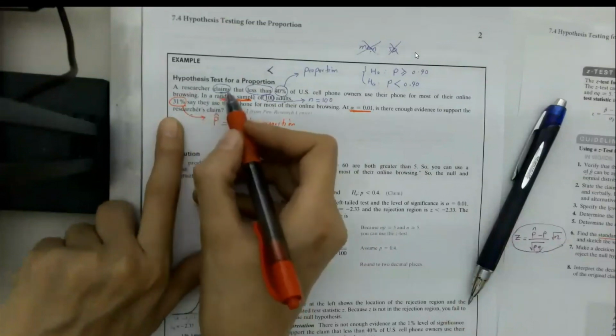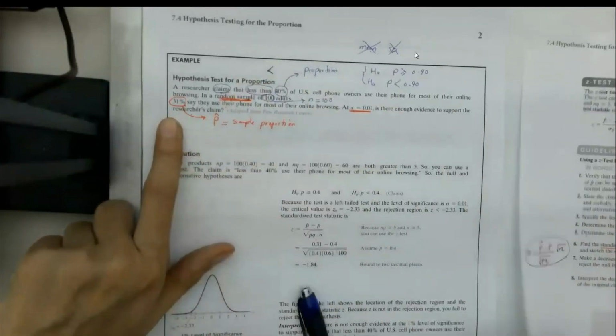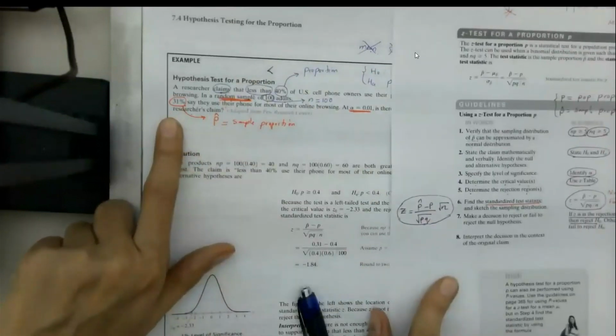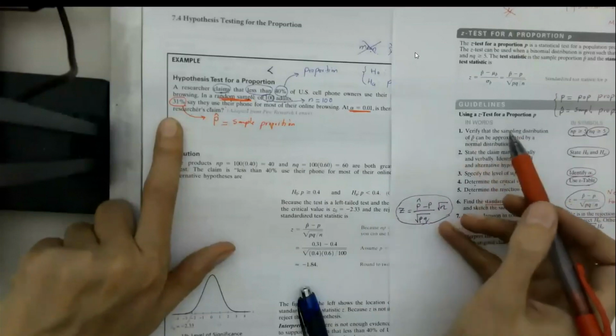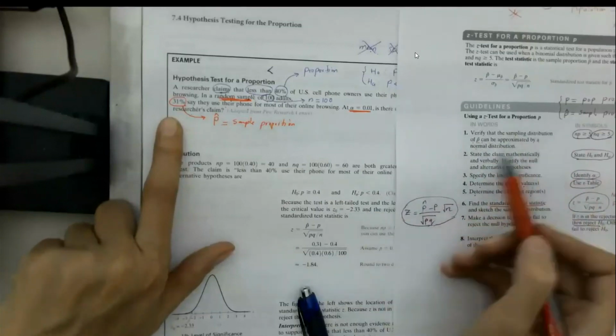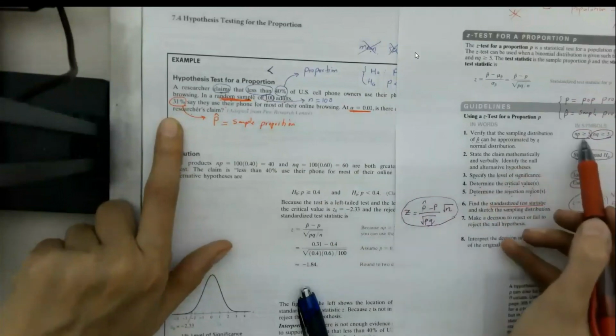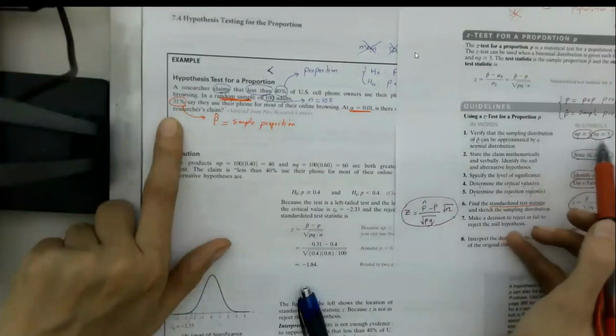Support the claim. Well, what are the steps? Here we go. Verify that the sampling distribution is normal if np is greater than or equal to 5 and nq is greater than or equal to 5.